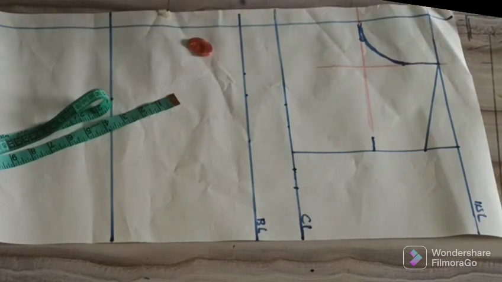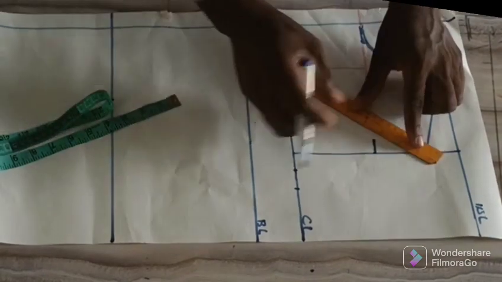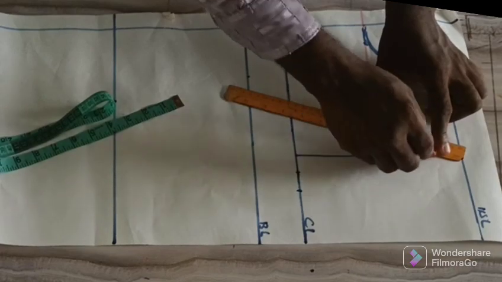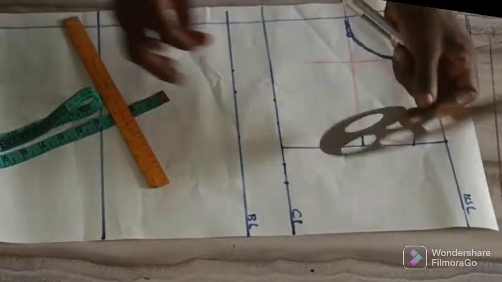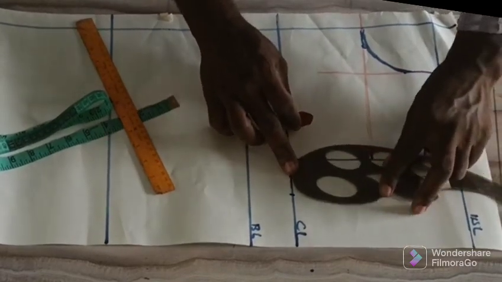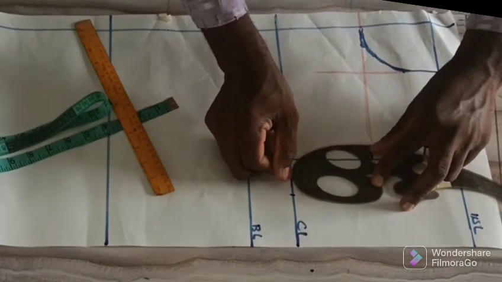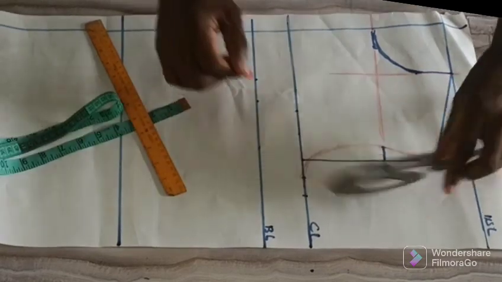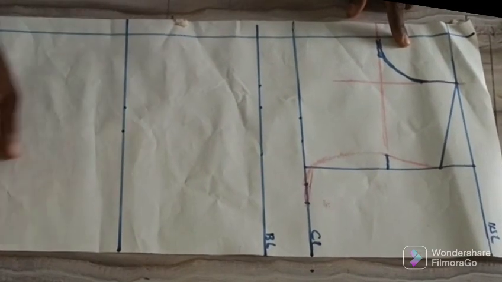This is how you get your armhole. You connect using your ruler. Subsequently you can connect the other part of it using your curve rule. As well, you can also use freehand. It all depends on the one that is easier for you, or what is available to you. So you see now that the armhole is in shape already. This is your armhole.